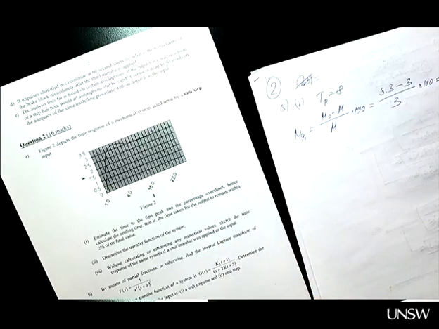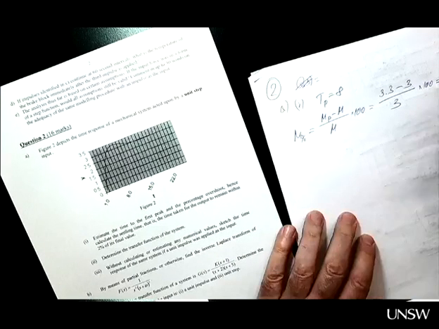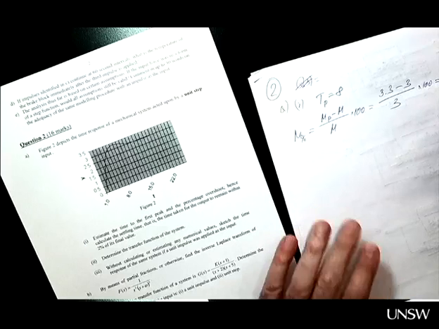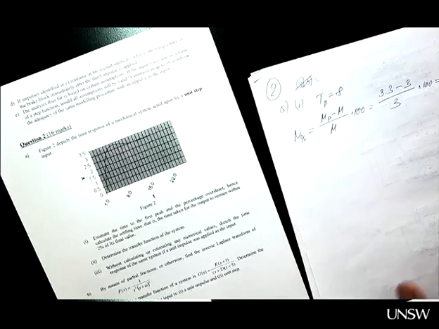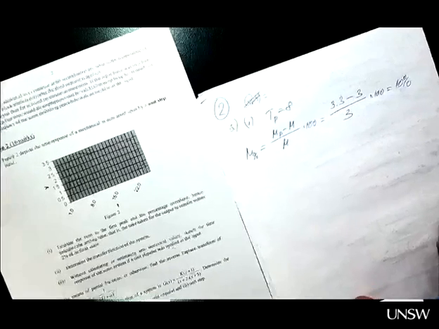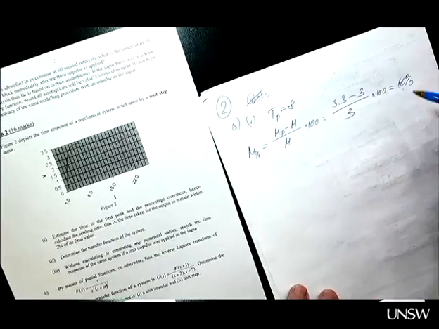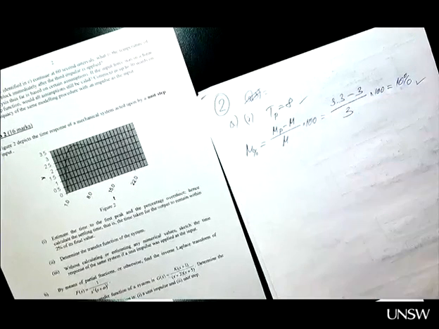It is underdamped, yes. So this would be 10% overshoot. So that's the answer. So you have these two things answered. Now, the third thing is settling time.